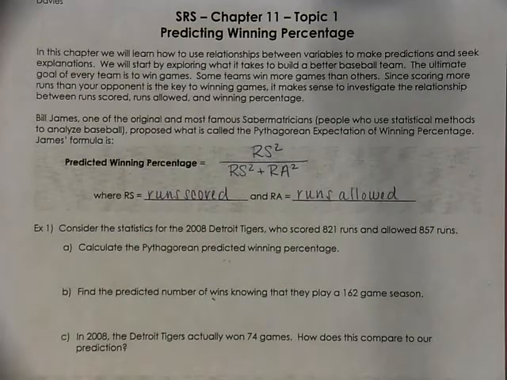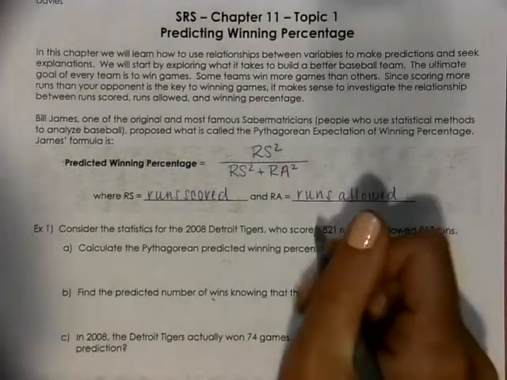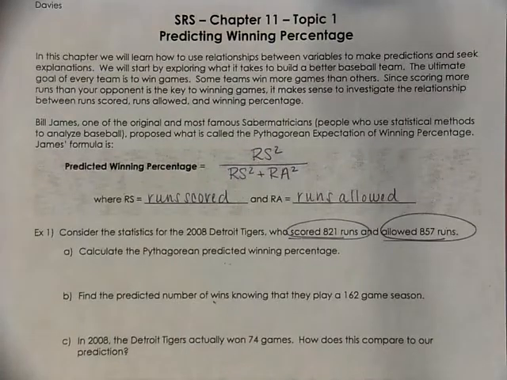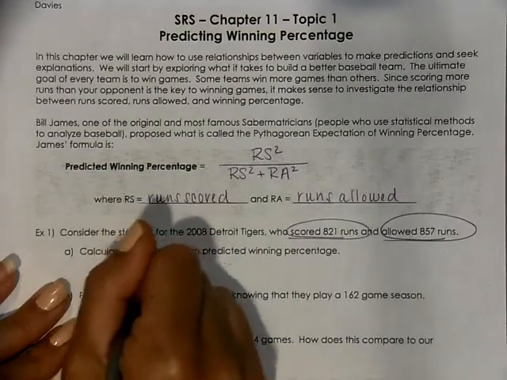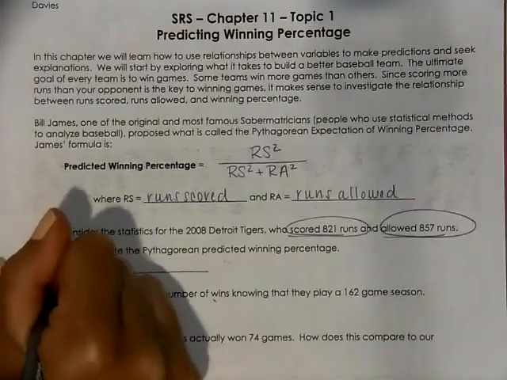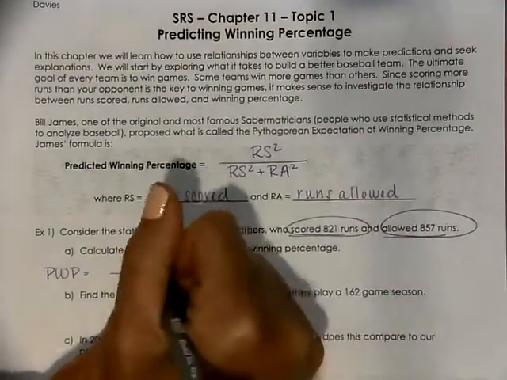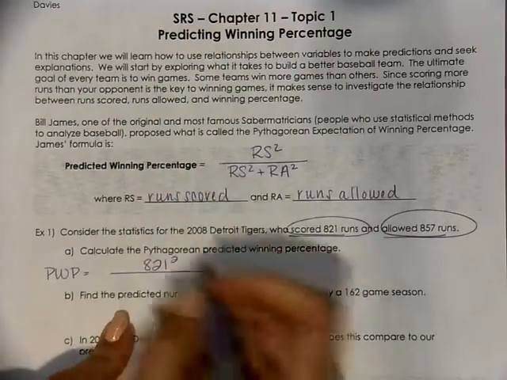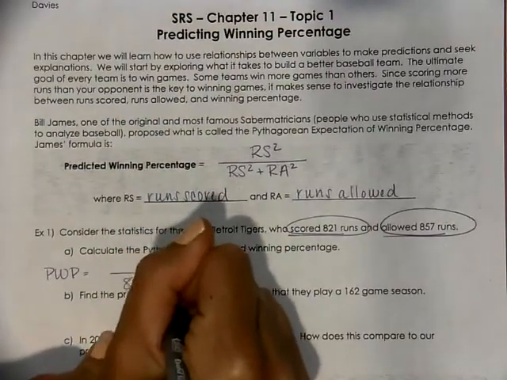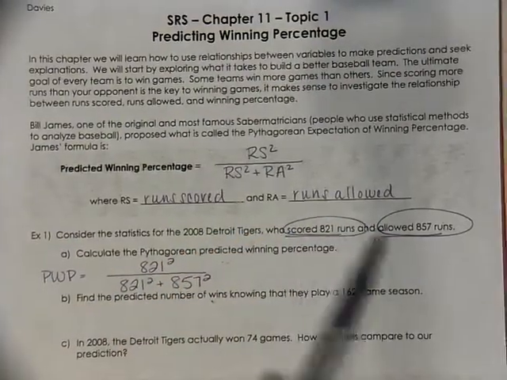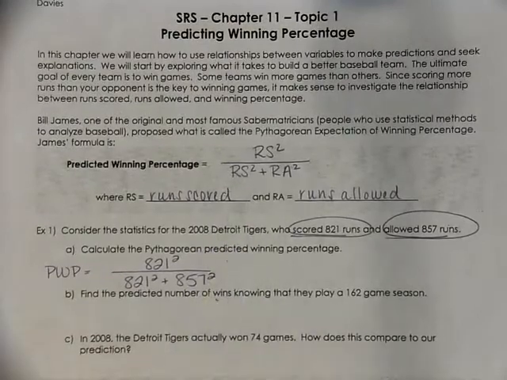So consider the statistics for the 2008 Detroit Tigers, who scored 821 runs and allowed 857. Calculate the Pythagorean predicted winning percentage. Okay, so my predicted winning percentage is going to be my runs scored, which was 821 squared, divided by runs scored squared plus runs allowed squared. So I took those two numbers and substituted them in their appropriate spots in the formula. Now I'm going to go ahead and plug this into my calculator.